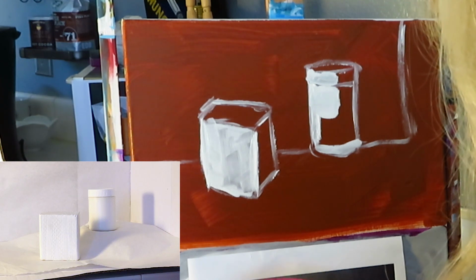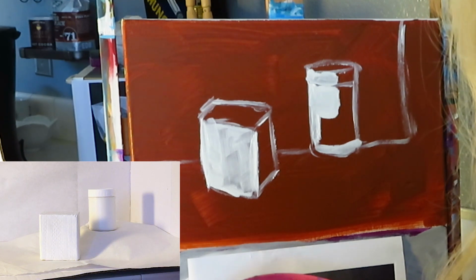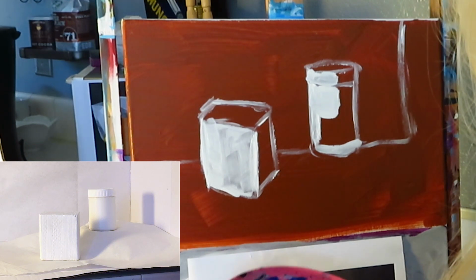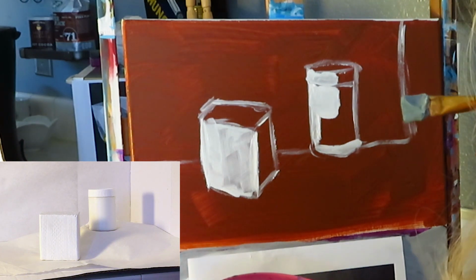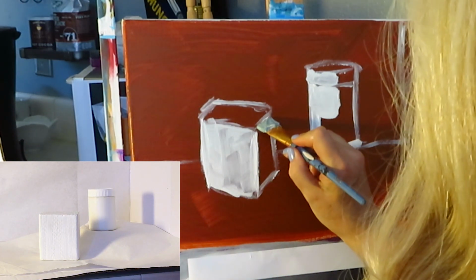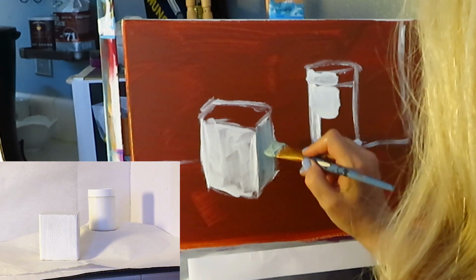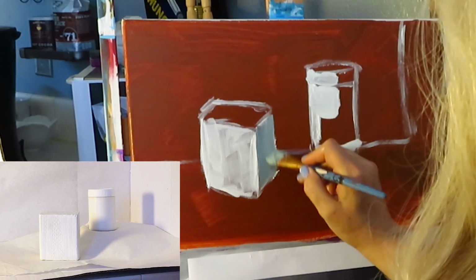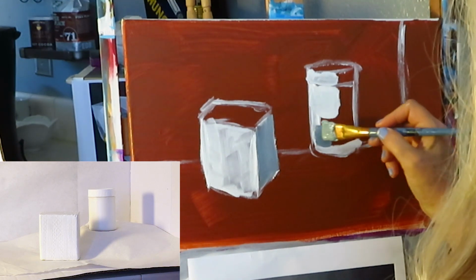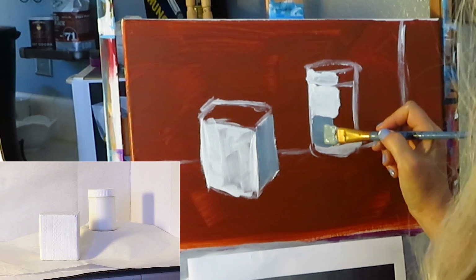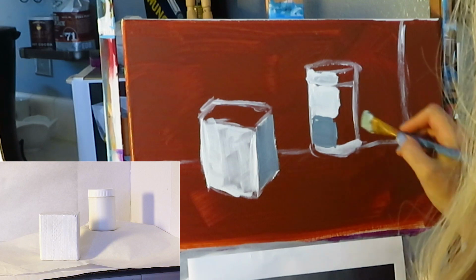That's too much. And continue to play with your colors. Remember to do your grayscale. Work on that. So now I'm going to bring in this side, a little bit of that shadow here from the block of wood.